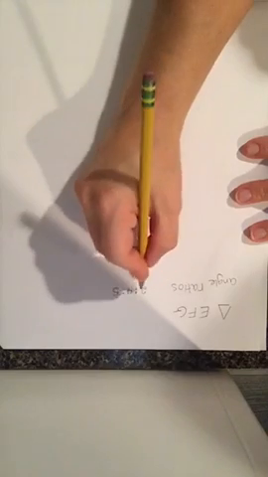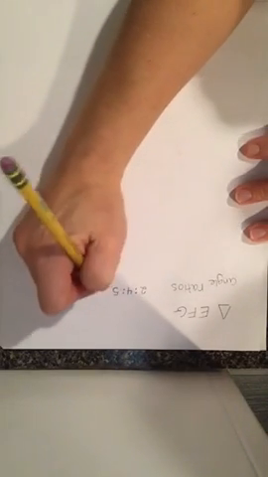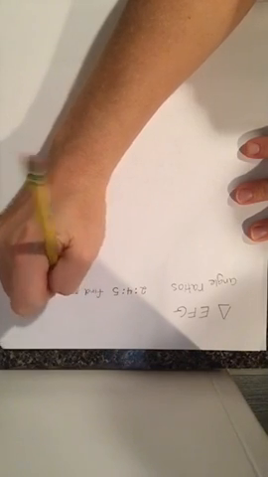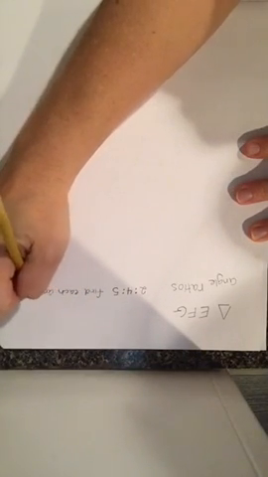Now, what we're going to do is we want to find each angle measure.